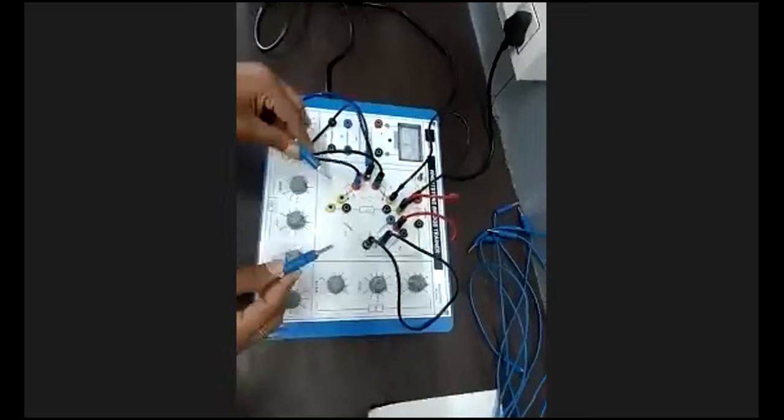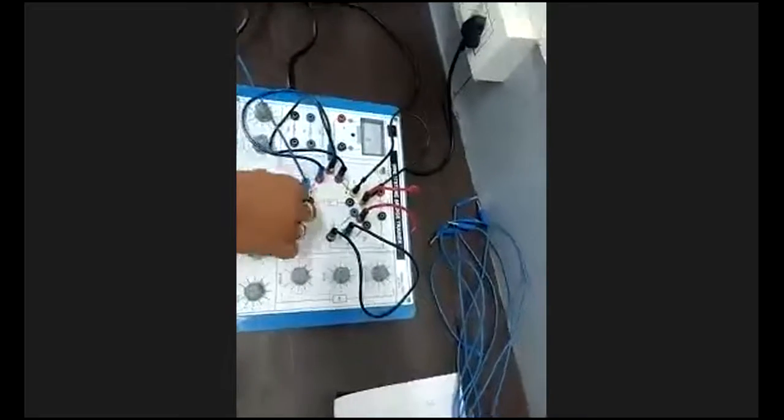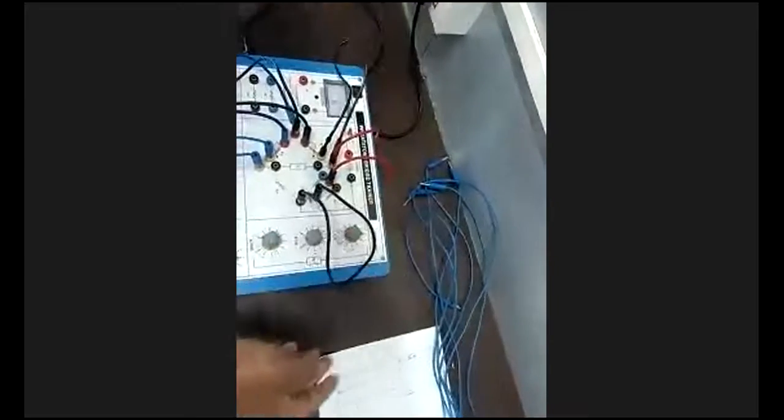Okay. Next, I will take two patch cords. One to R3 and another one here. R3 is connected here. So this connection is over, this connection is over now.